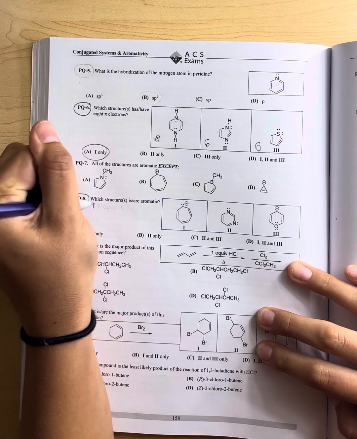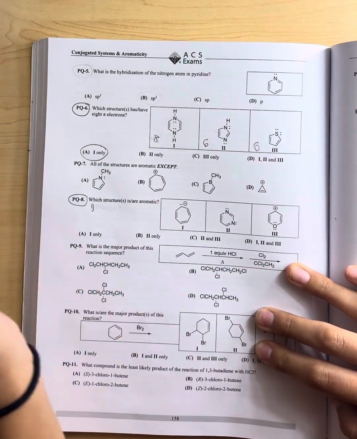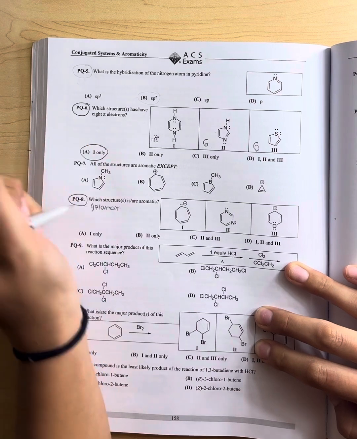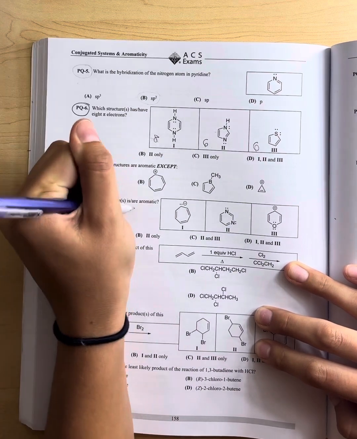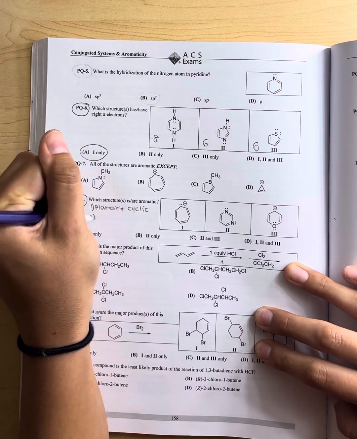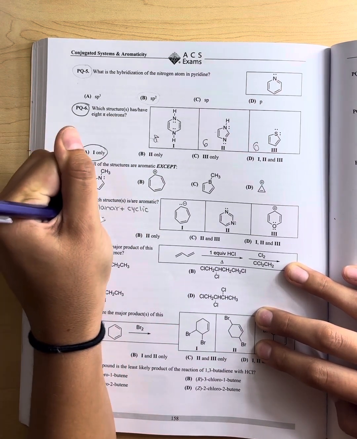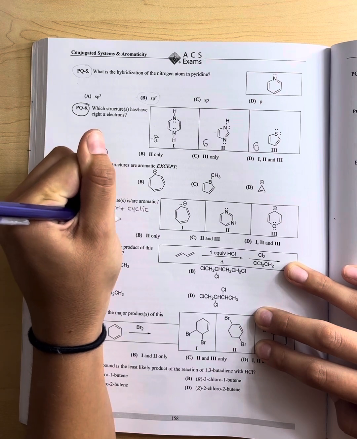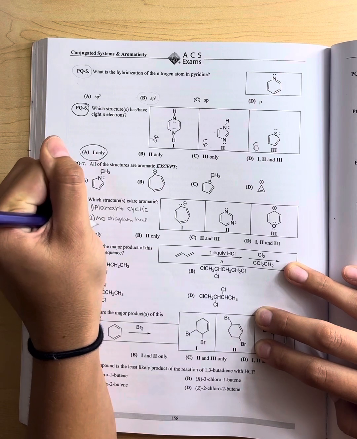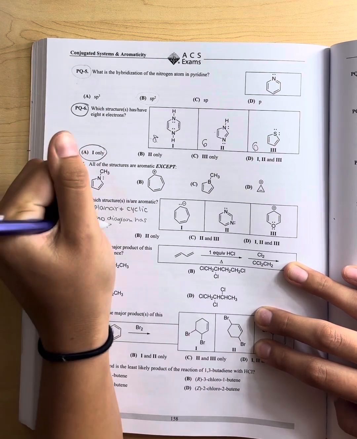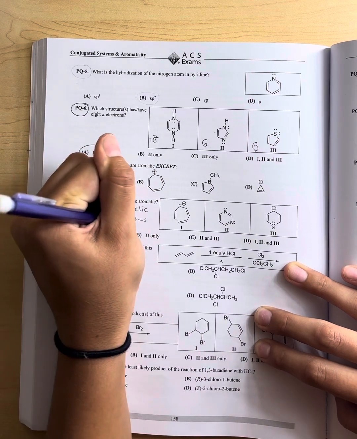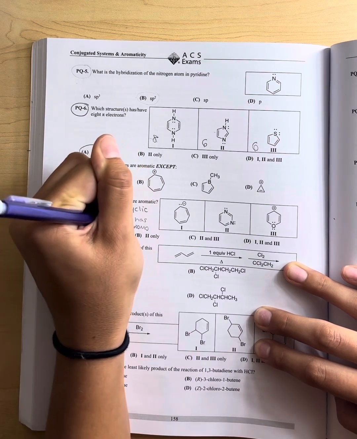So you want to go through and see if the molecules pass the two steps. The first step is that they are planar and cyclic. And then the other criteria is if the MO diagram has a fully filled HOMO. Sorry, that should be helpful.